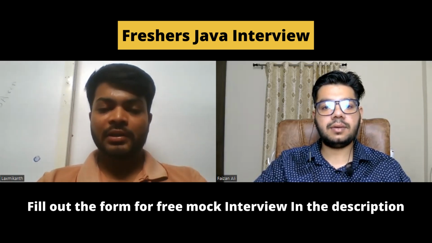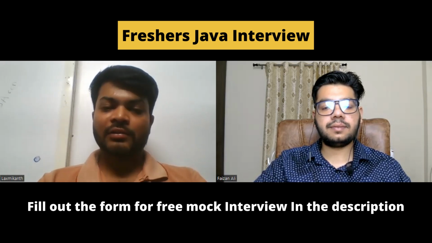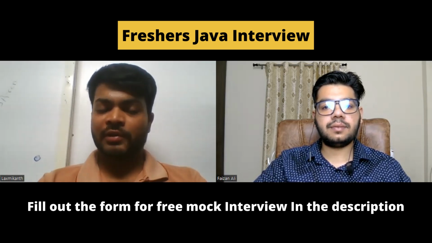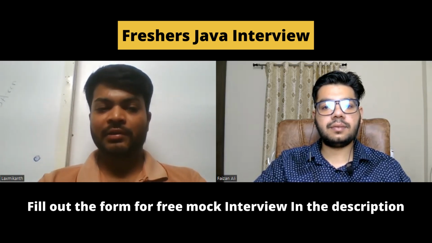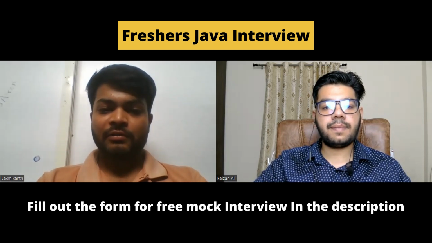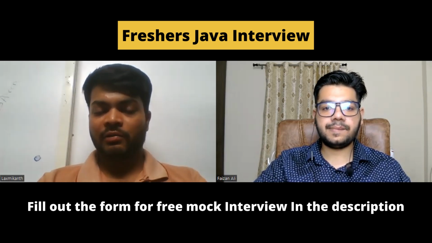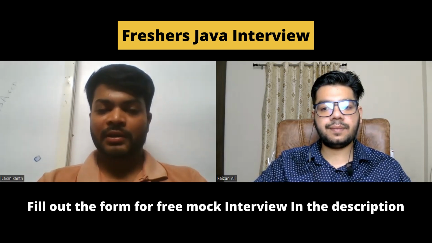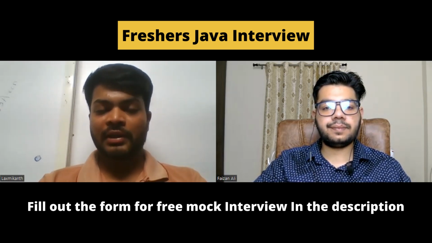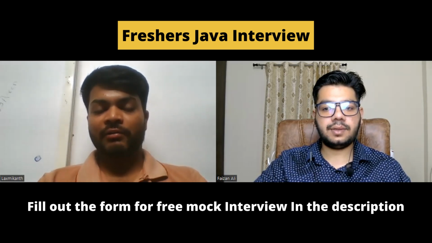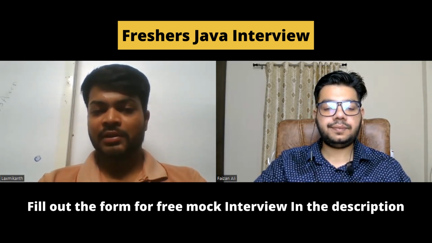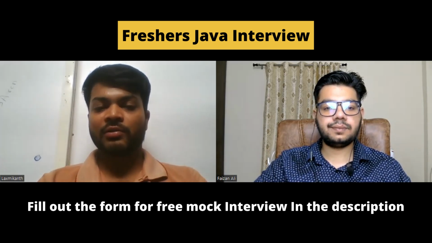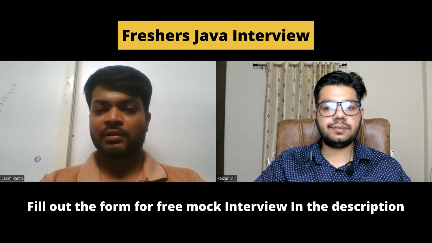Mainly the this keyword is used to resolve variable shadowing. For example, if we have an instance variable and a local variable with the same name, then the local variable dominates the instance variable, and the local variable gets the higher priority. Whenever we are going to print the variable, it will print the local variable. To avoid that situation, we are using the this keyword.